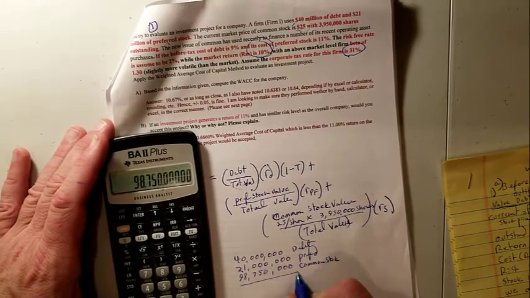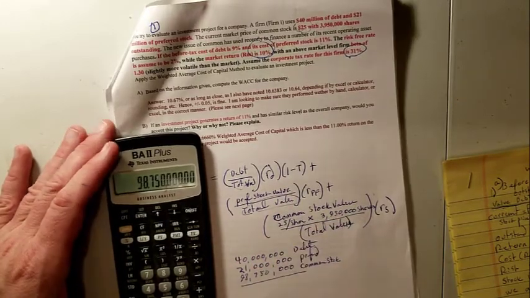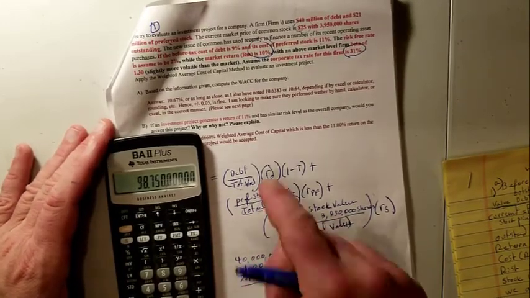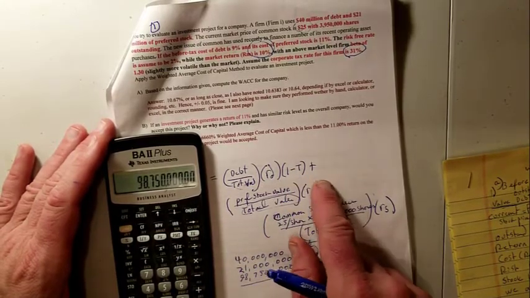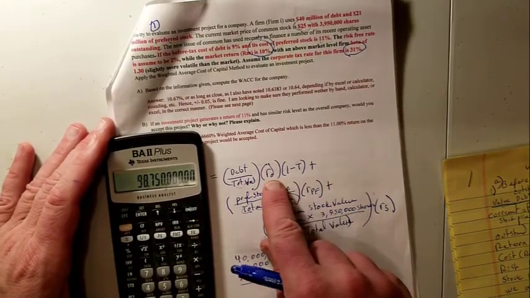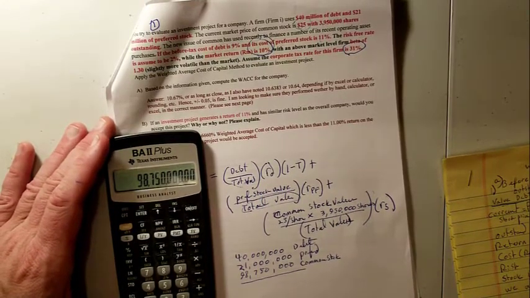We add them together. That gives us our total value, which we can then take the weights. So we take the weights, we multiply everything out along with the givens, so the cost, and you get your weighted average cost of capital in percent.